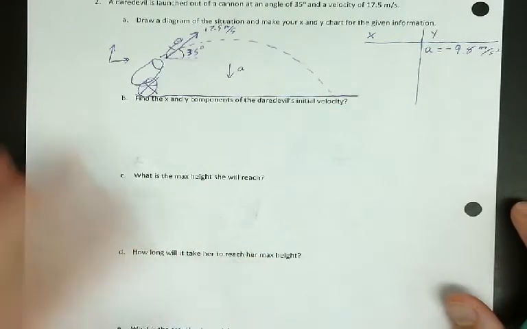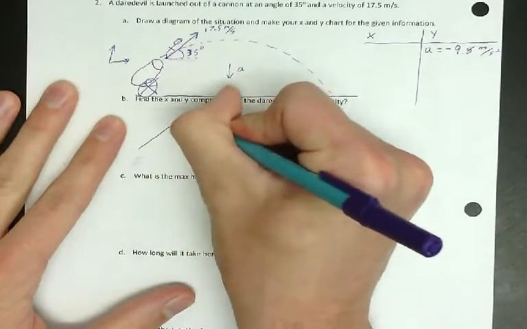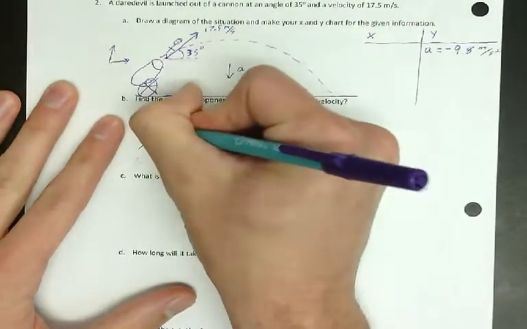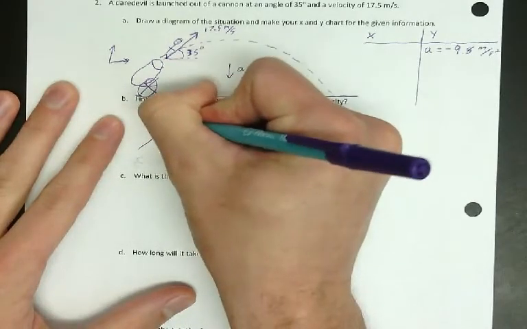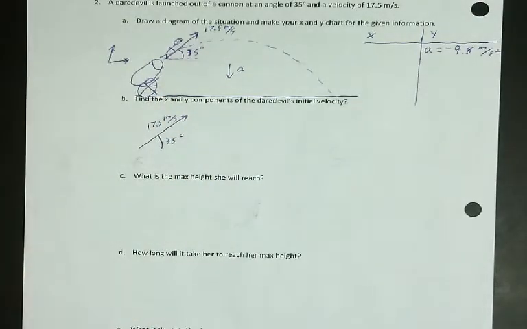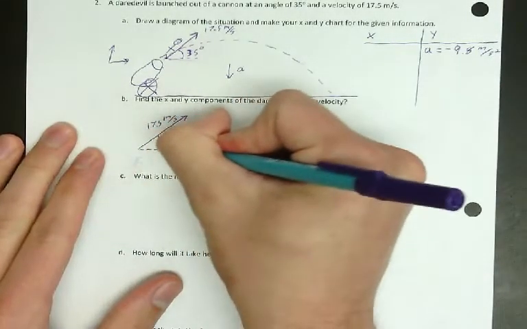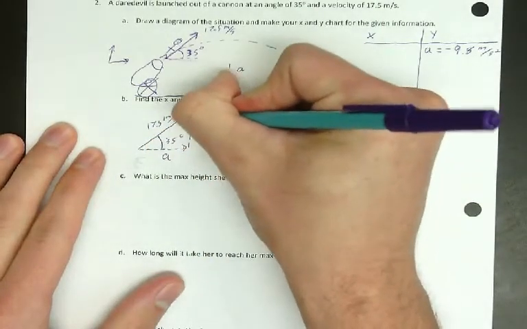All right, find the X and the Y components of the Daredevil's initial velocity. So here's the velocity that I have. Launched at an angle of 35 degrees, got a velocity of 17.5 meters per second. Okay, so I need to find the components, which would be the X, which is A, and the Y, which is B.